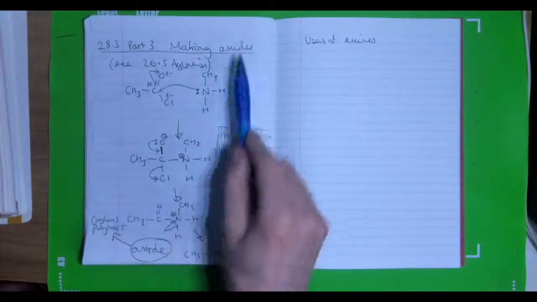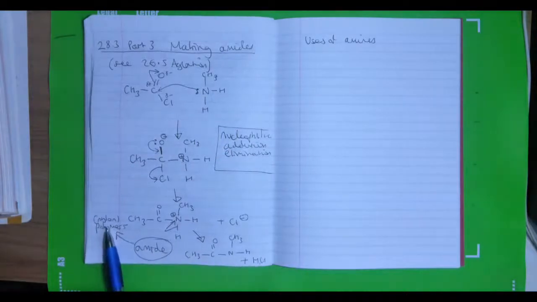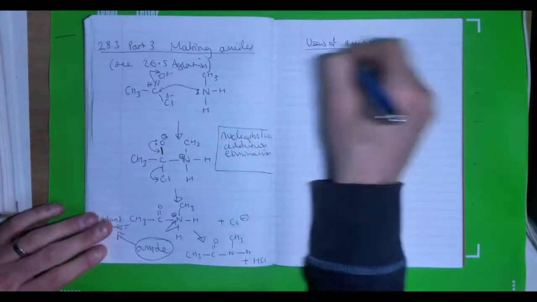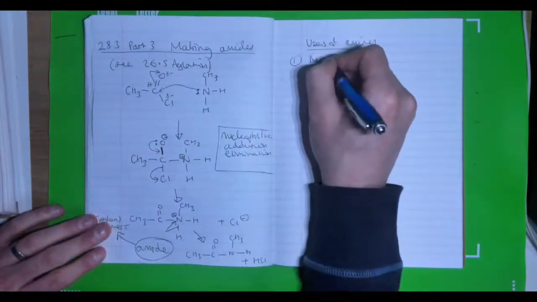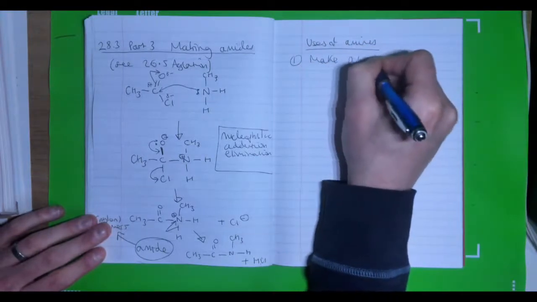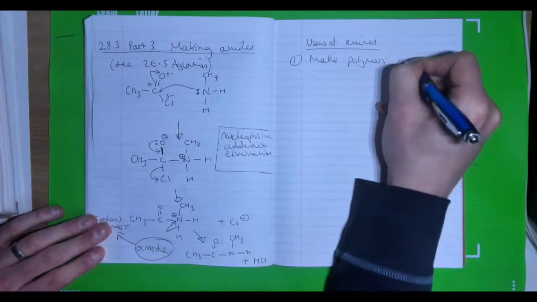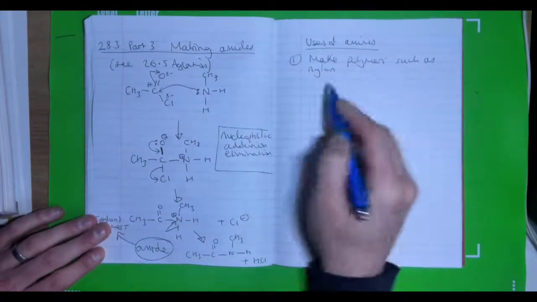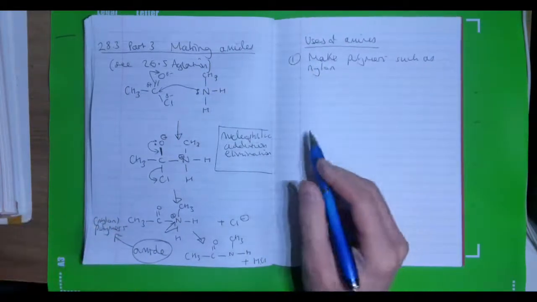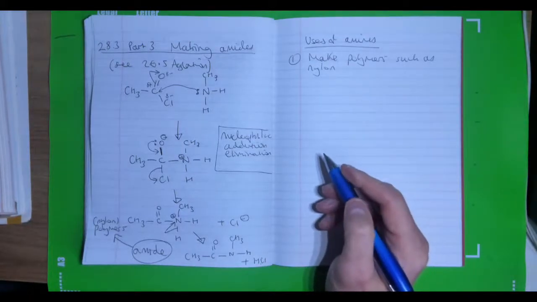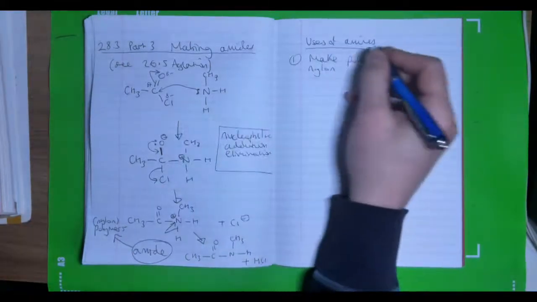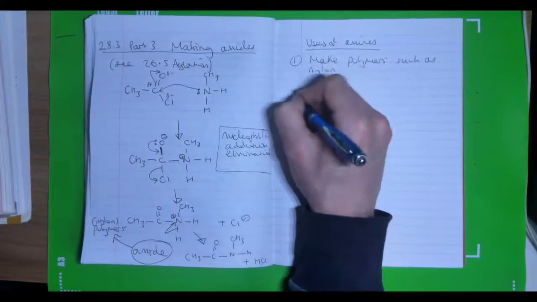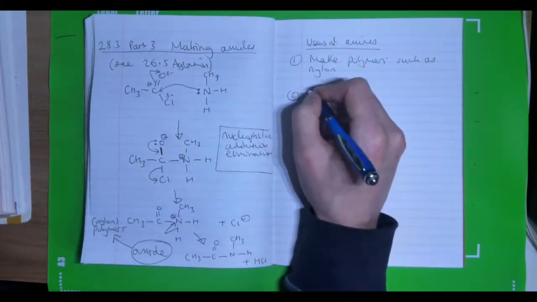They're small molecules, but we use them to make polymers such as nylons. We'll show you how to make nylon in a different topic. And not amines, but what's derived from amines, we know we can get quaternary ammonium compounds.